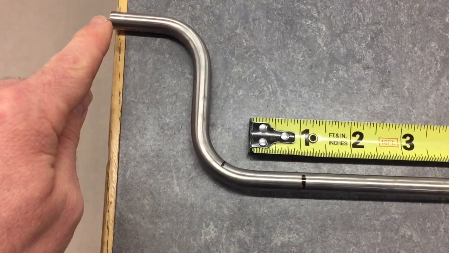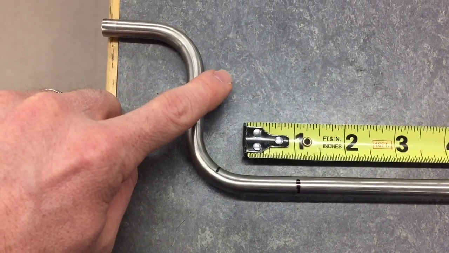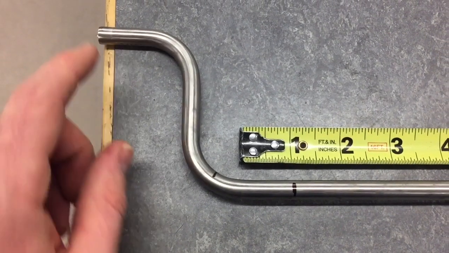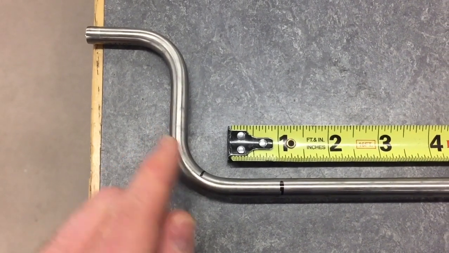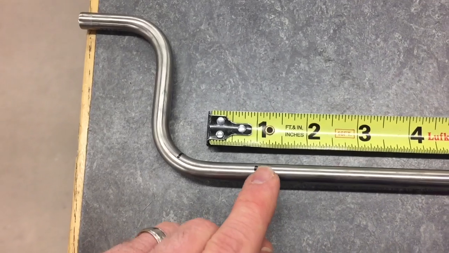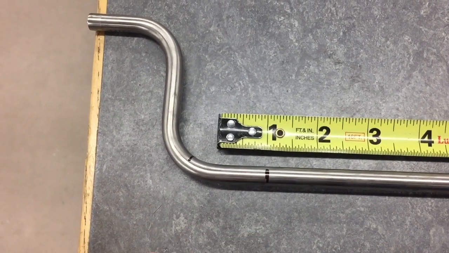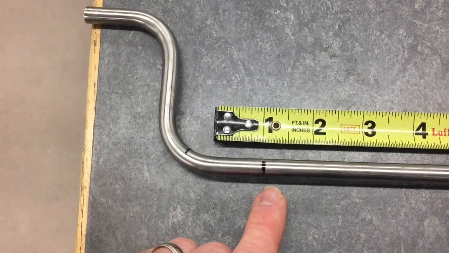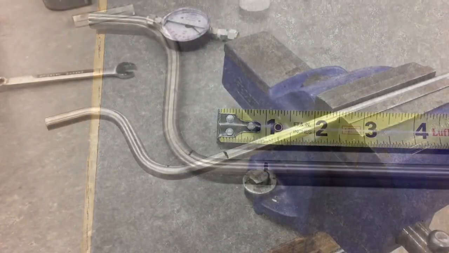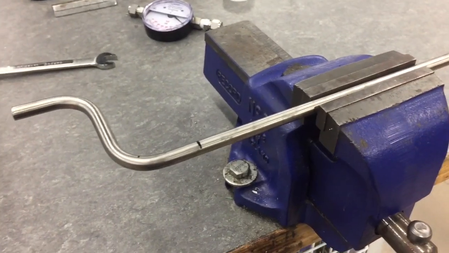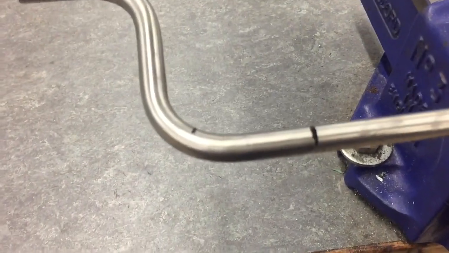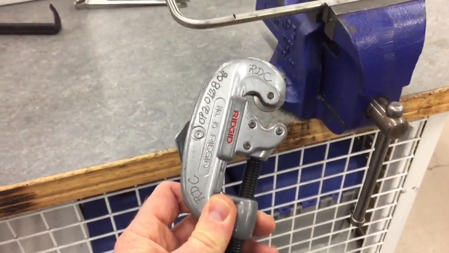Alright, so what I did was I just measured from the outside of this tubing to the end here, and then I did the same over here. I measured from here to there and marked it, and you can see that I have at least 1 inch of straight run here for our tubing to go into our next tube fitting. So we'll cut at this mark right here. So we have our tubing placed in the vise. There's our mark that we need to cut, and we're going to be using these rigid tubing cutters here.